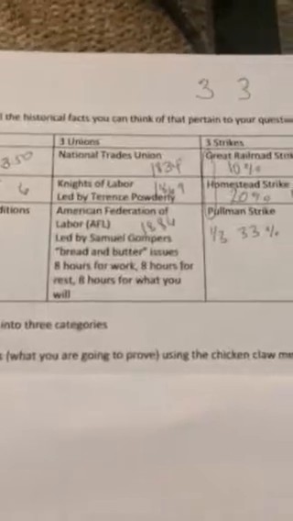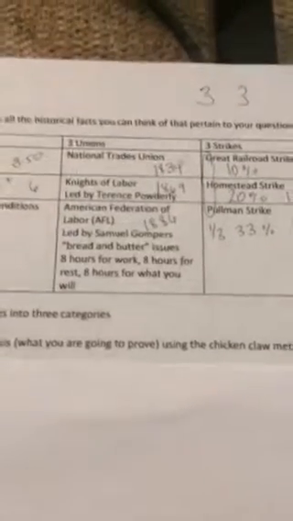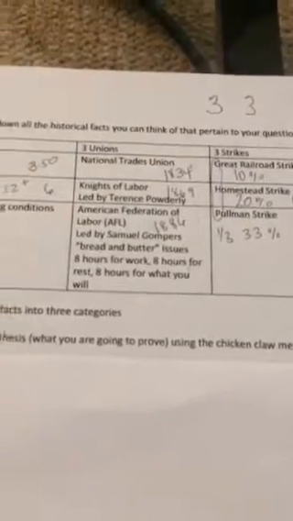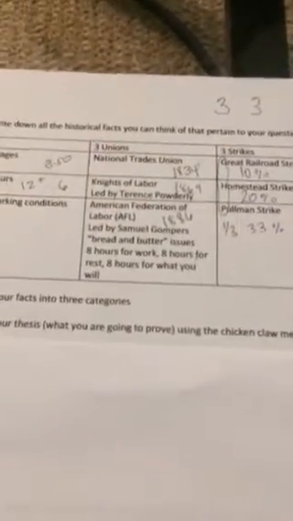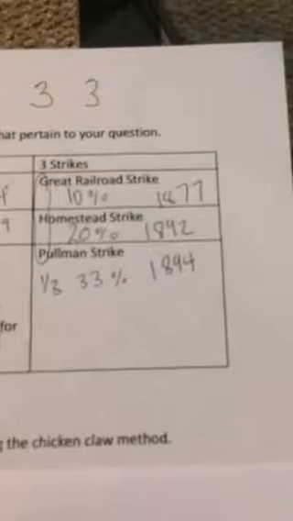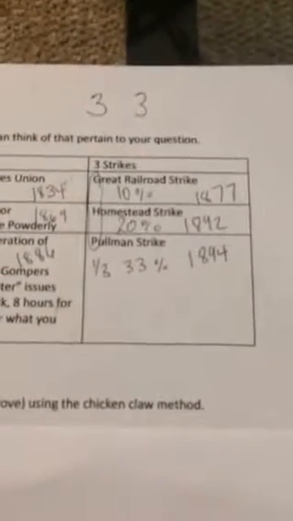So our thesis has to be that the labor unions, they could create unions. See, they were really successful. They finally got the AFL that was successful, but they never could get their goals, the things that they wanted. And the reason why did they fail in all 3 of these strikes? It's because of government intervention. The government was never on their side.